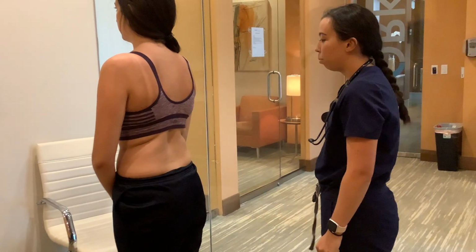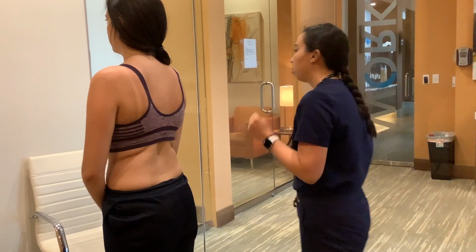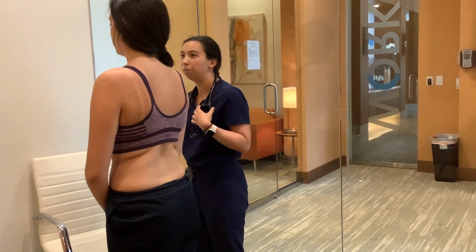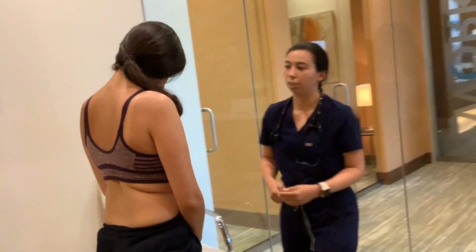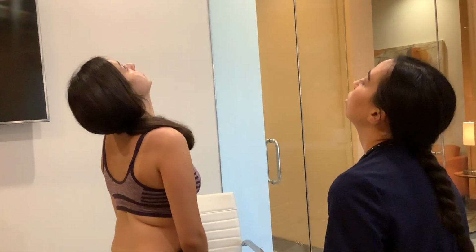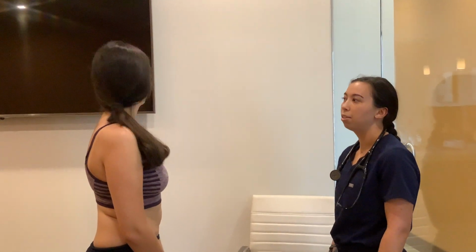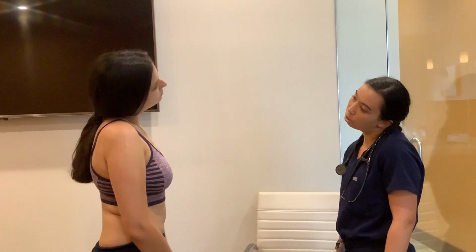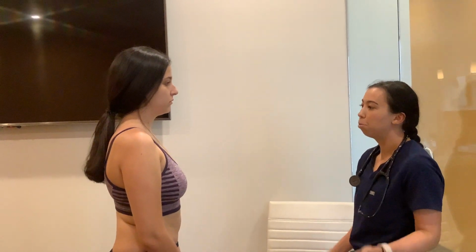Okay, now I'm going to assess your C-spine range of motion. I'm going to have you touch your chin to your chest for flexion, and then I'm going to have you extend your head back so you look at the ceiling for extension, and then I'm going to have you come in front, and I want you to turn only your head to your left, and then now to your right for rotation. Then I want you to touch your ear to your shoulder, okay, and then the opposite side, okay, and that was for lateral bending.